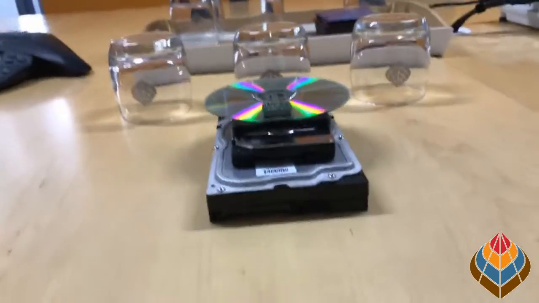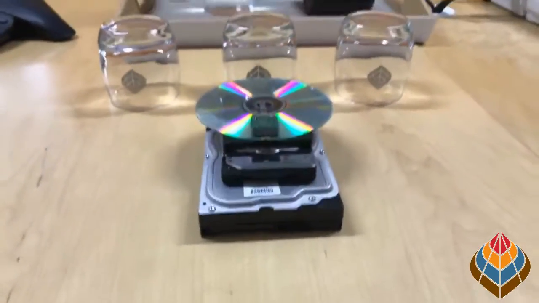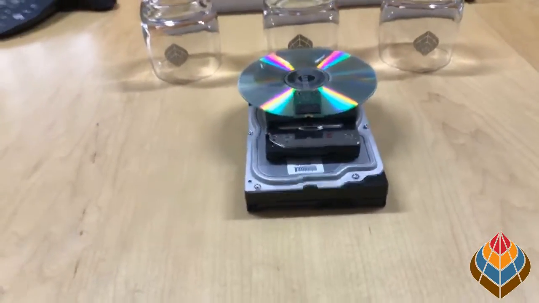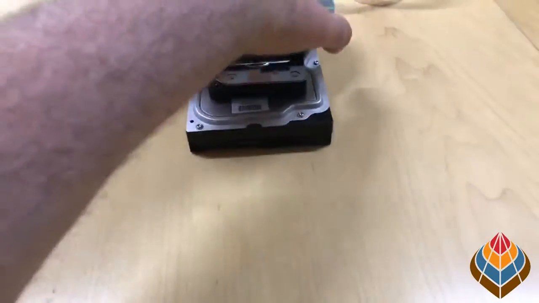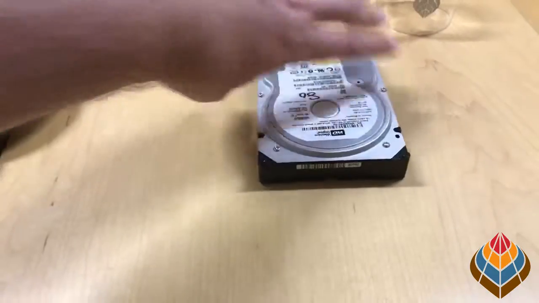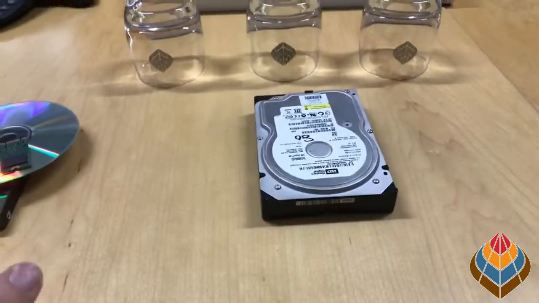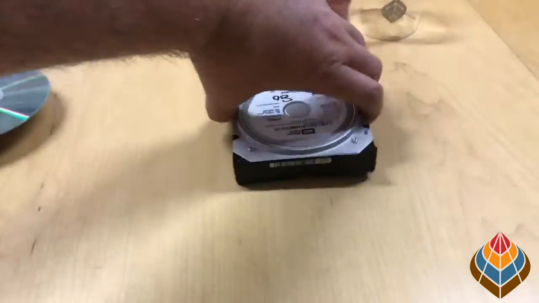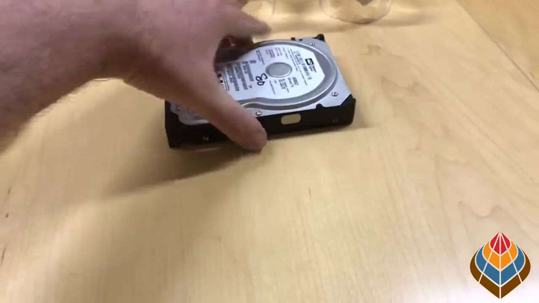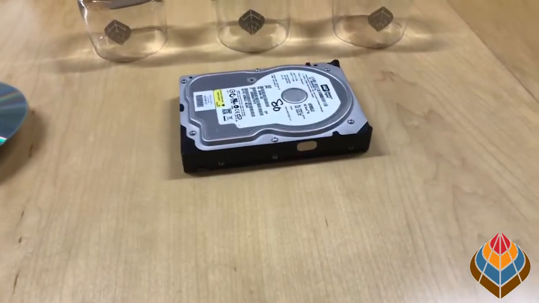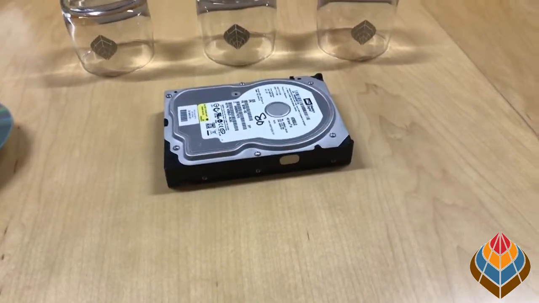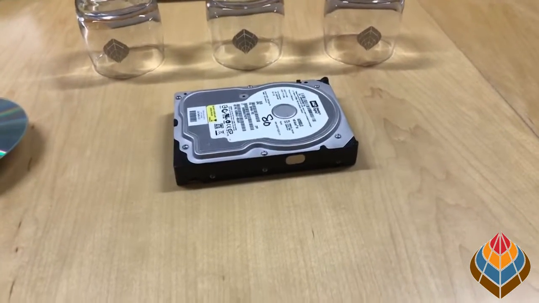Right, so down here we've got some demonstration bits and pieces. First of all, you've got your traditional hard drive at the bottom here. This traditional hard drive is a SATA mechanical hard drive. You'd expect it to be 7200 revolutions per minute. You'd expect it to have a lifespan of 3-4 years, and you don't expect it to run 24/7.